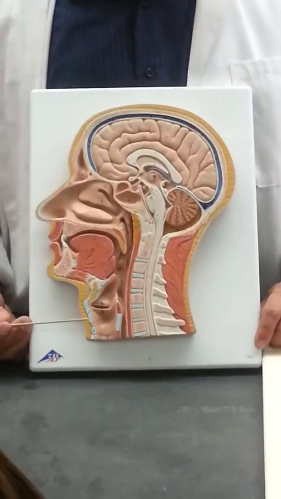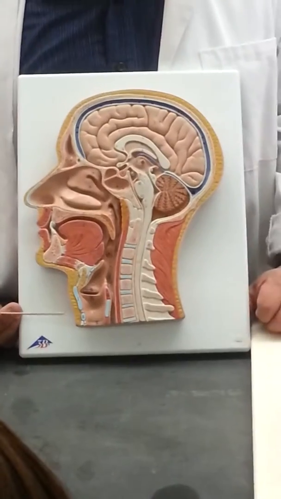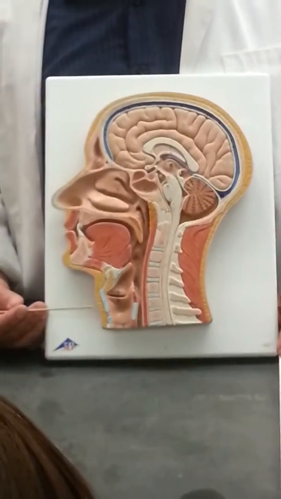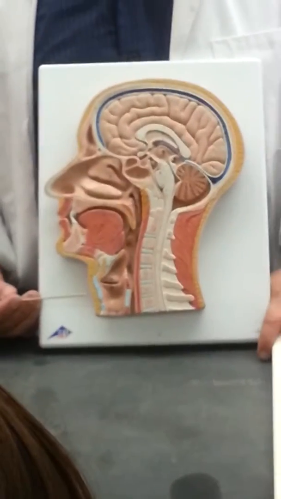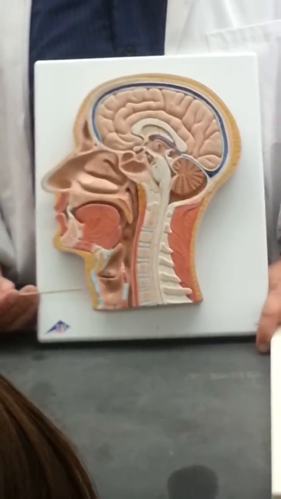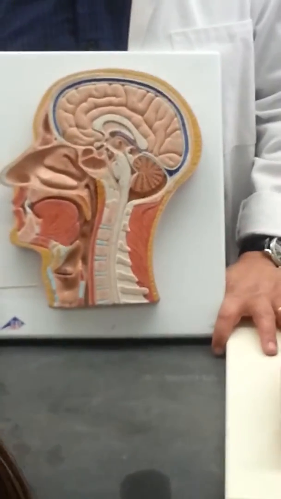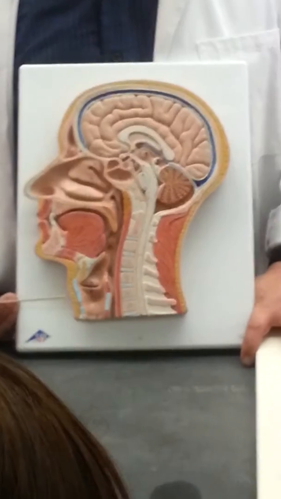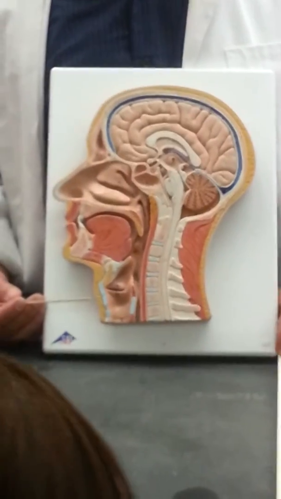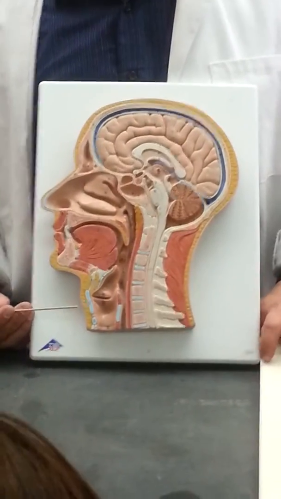And you'll find out that the lining of the respiratory tract is composed mainly of pseudostratified columnar epithelial cells. Pseudostratified columnar epithelial cells. Okay?